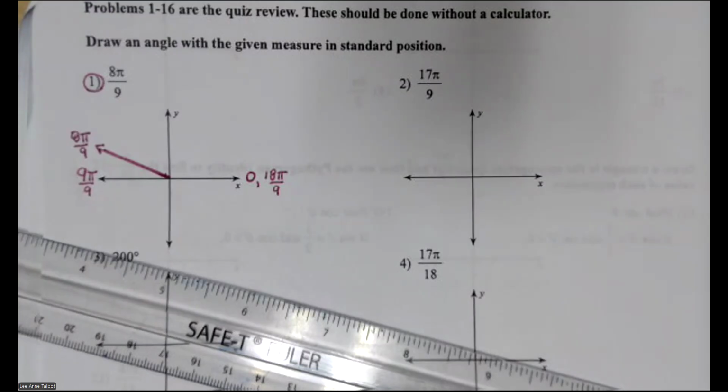I think on the quiz, I wrote answers should be in original units. So if you do convert, you should convert back.